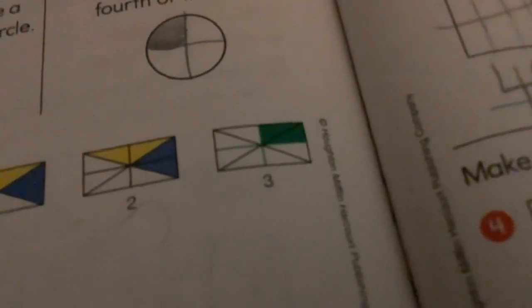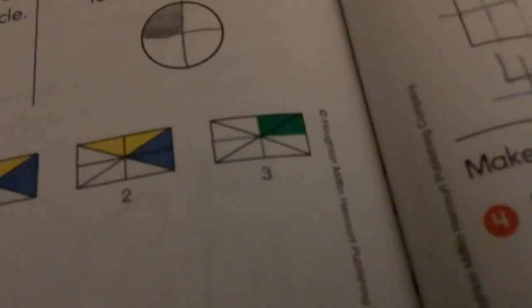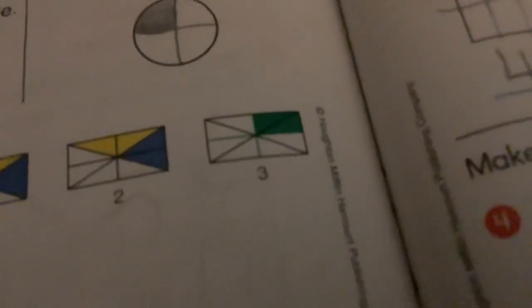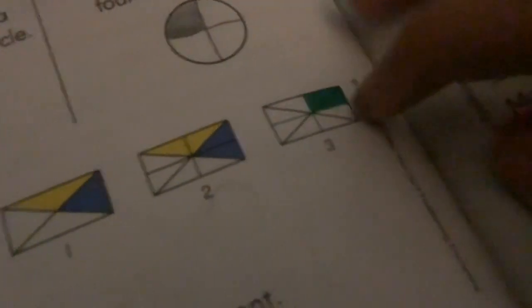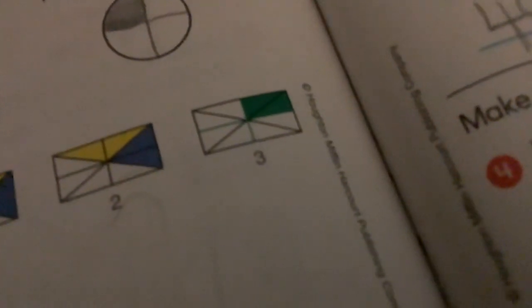It does not have yellow triangles or blue ones. But that's green. So that means if we mix yellow and blue together, we should make green. Oh, yeah, yellow and blue make green. I forgot about that. See, Quack? Colors and mathematics really do go along.